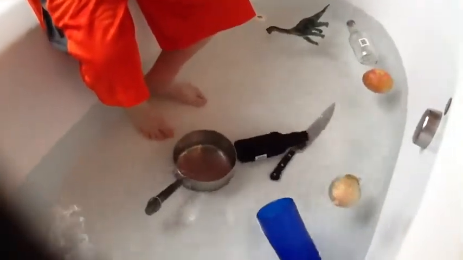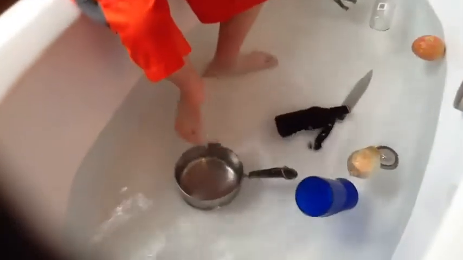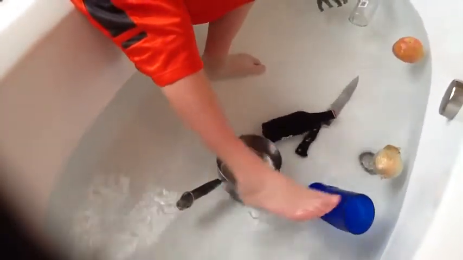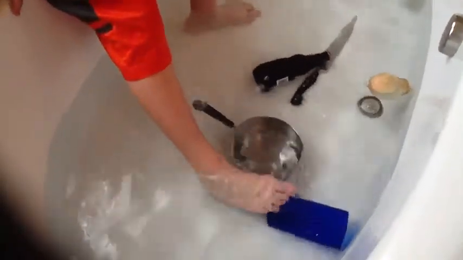And now I'm going to tell you about my conclusion. The pan sank because now it's full of water. And if we fill up the cup with water, it sinks.